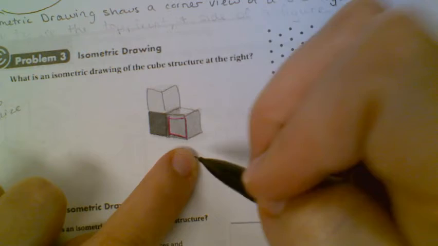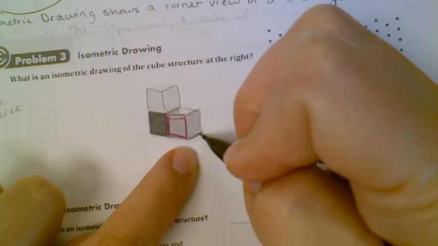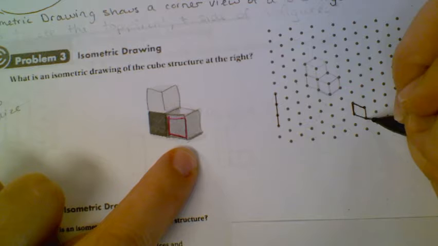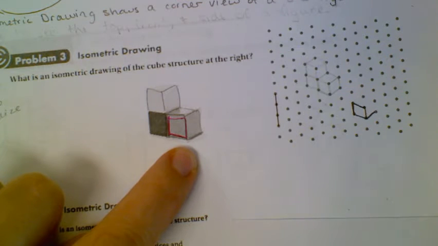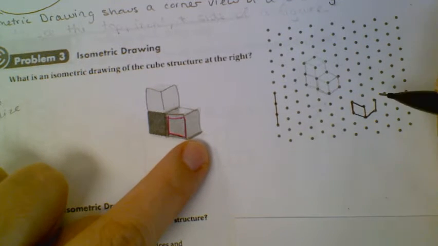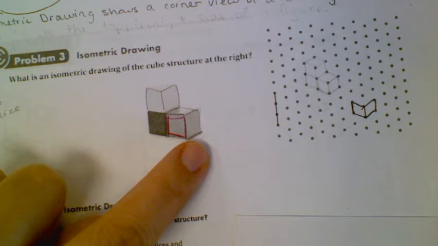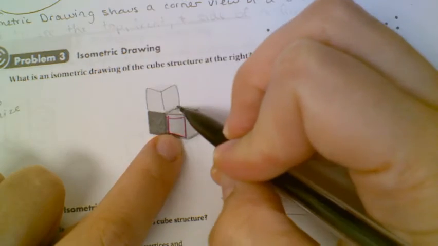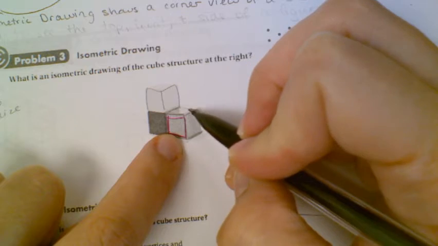Then to draw the cube, I would maybe come over to this side and do that edge. Notice that it's slanting more towards the back right. So I would do that same thing on my dot paper. Go straight up and then connect it to make my square. Then if you want to fill in the top, you just finish making that diamond shape to represent this piece right here.